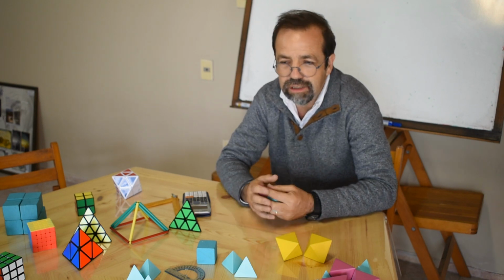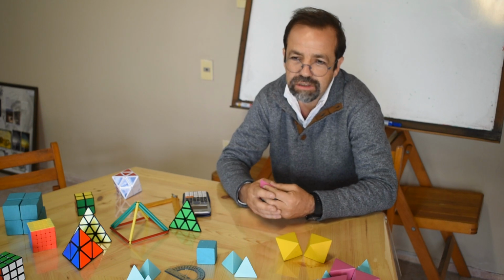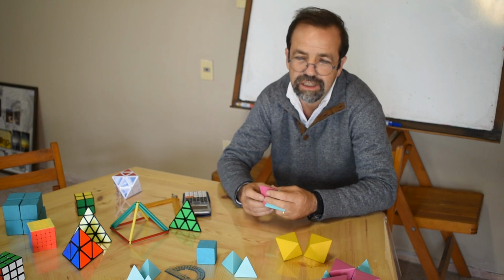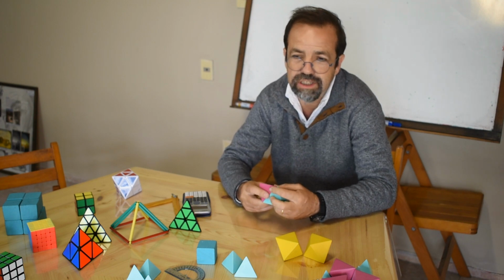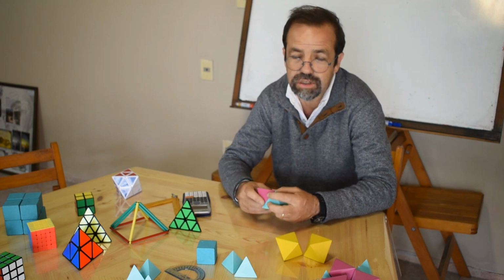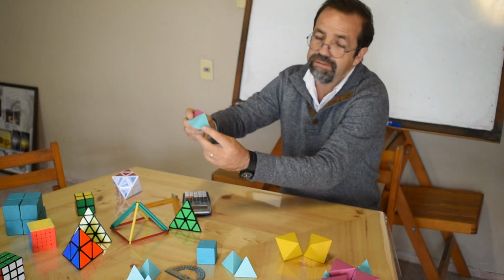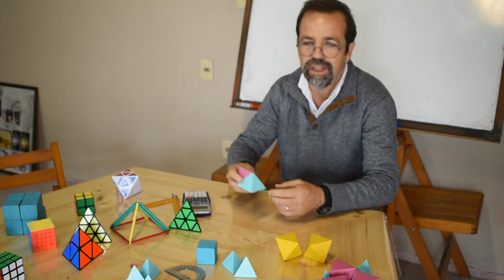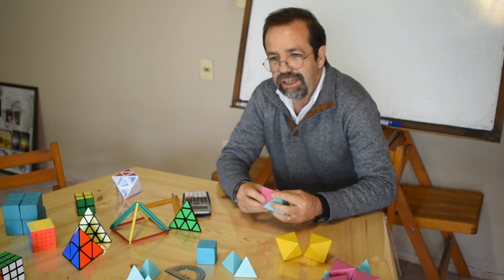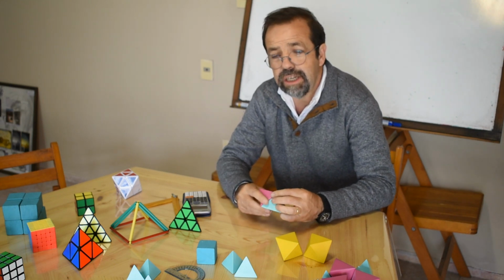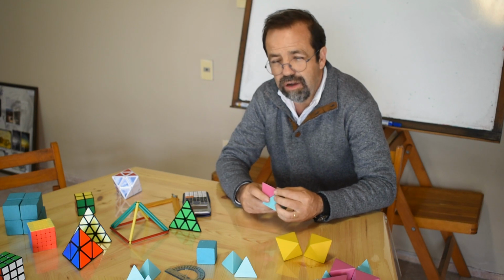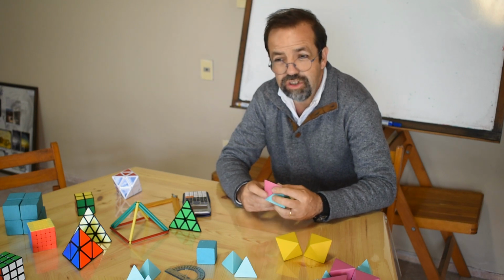And the committee of the examination, after studying the case, had to recognize that they were wrong. The correct answer was the answer that the student gave, that this body has only 5 faces. That's pretty interesting and shows how little we study 3D geometry.